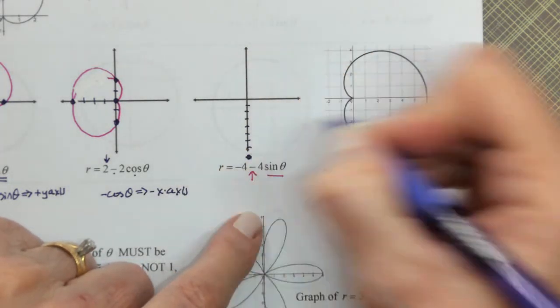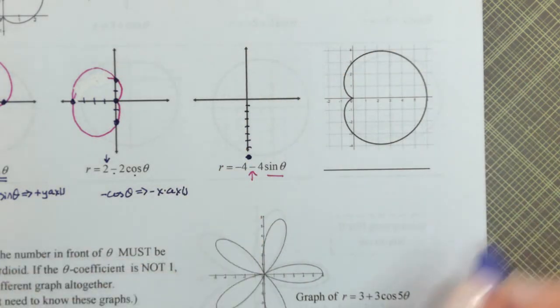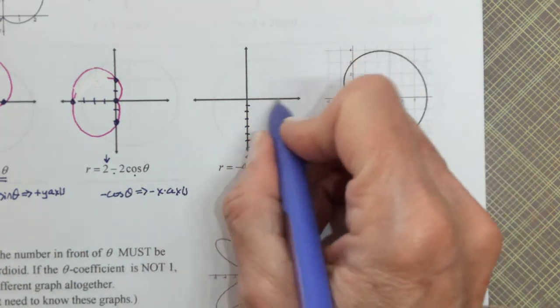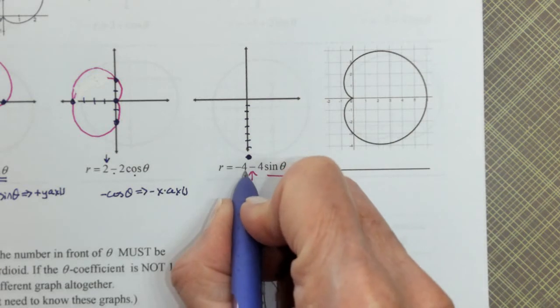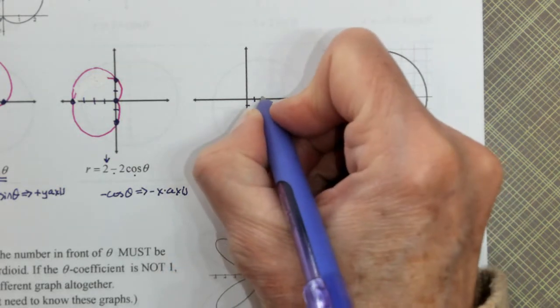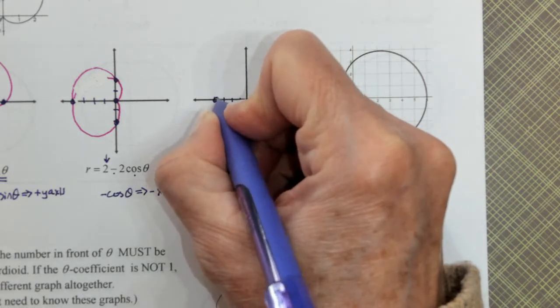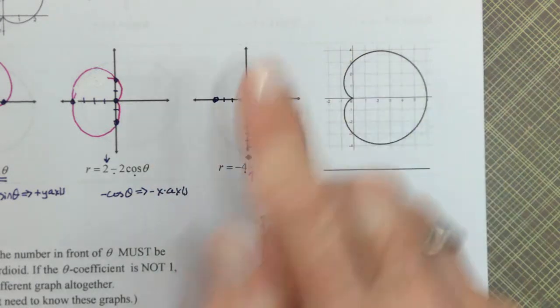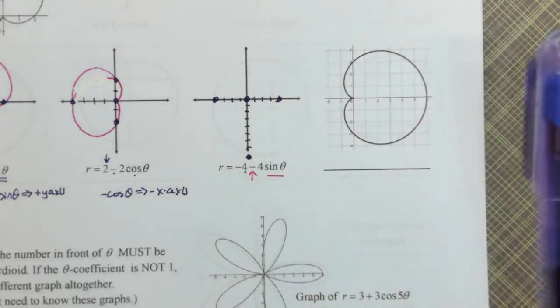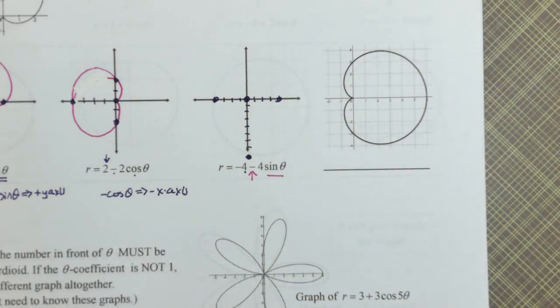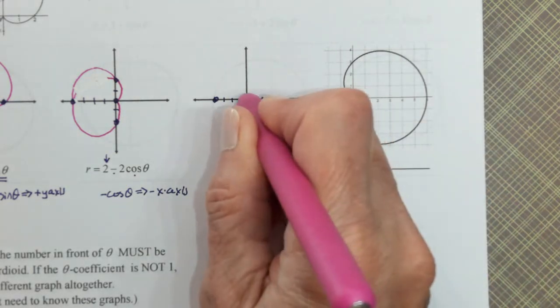Feel free to go off if the axes aren't long enough. Okay, how far side to side? This number tells us how far side to side. 1, 2, 3, 4. It is a cardioid, so we go through the pole. And we try to connect these with a nice, smooth, plump heart.